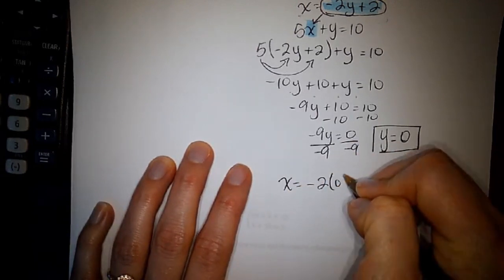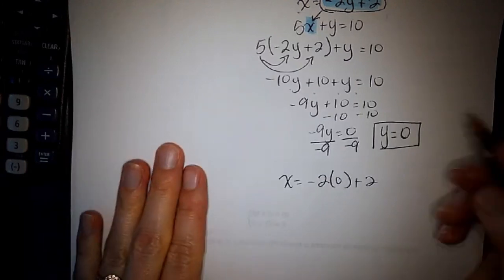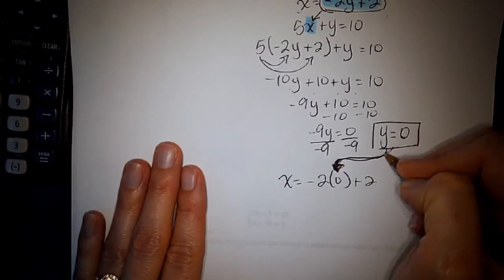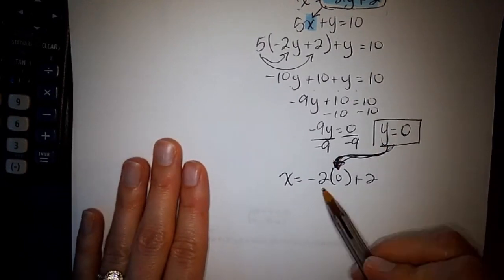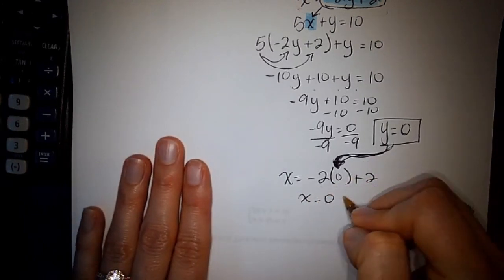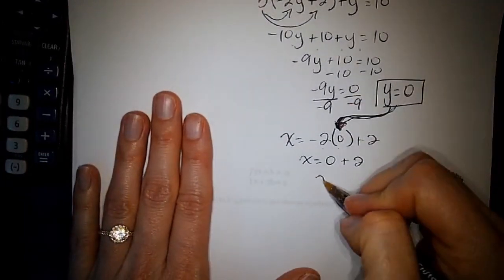So I'm substituting the value into your equation. What's negative 2 times 0? What's 0 plus 2? 2, so the value of x equals 2. So what's my solution? 2 comma 0 is the solution to my equation.